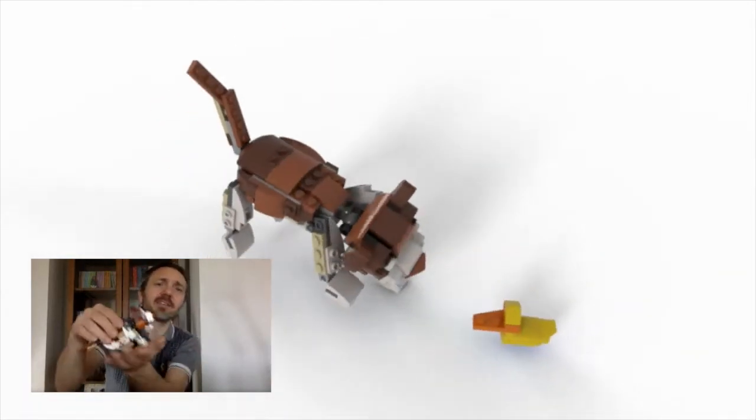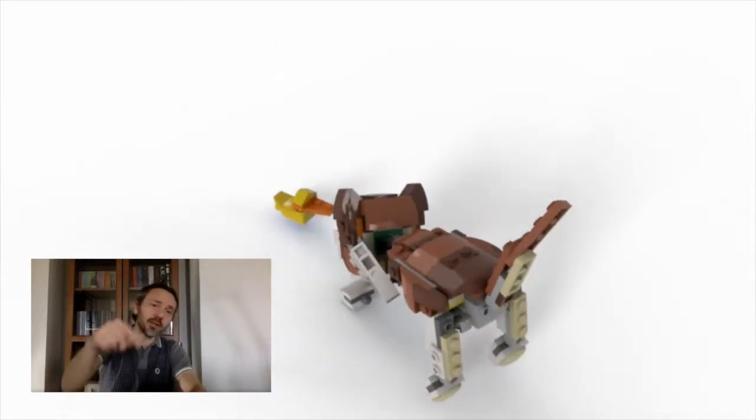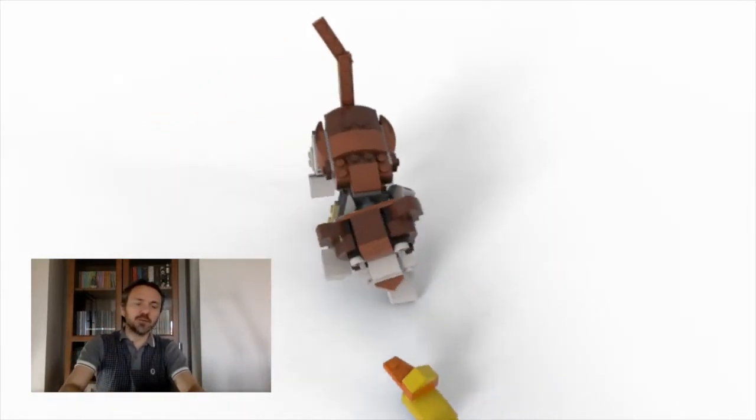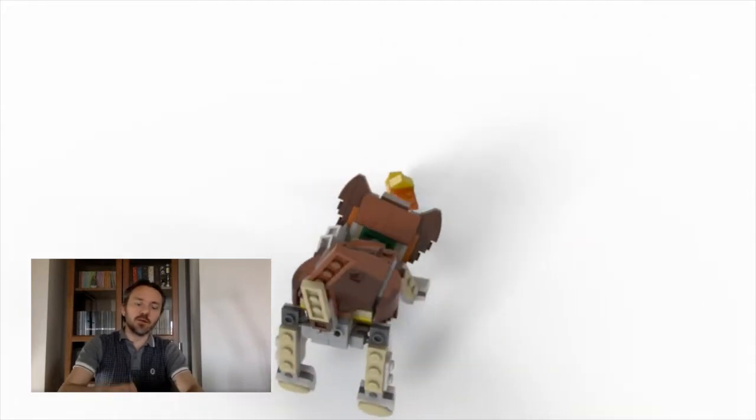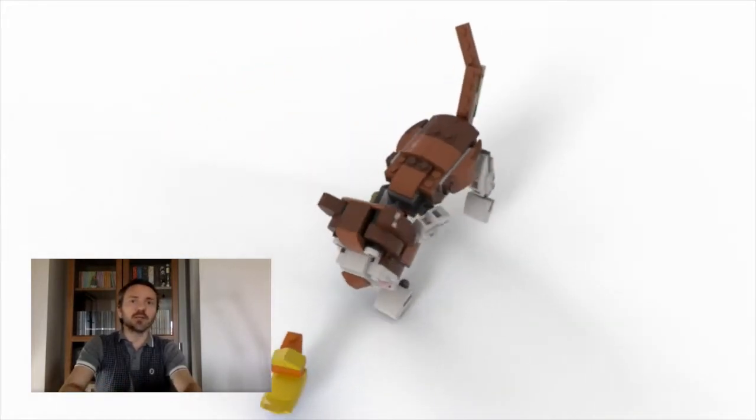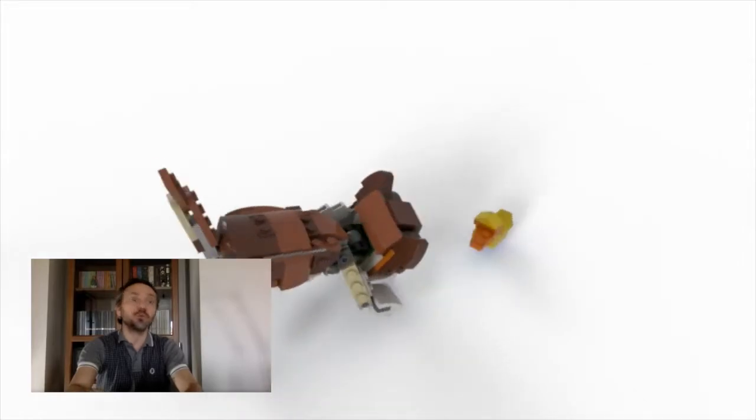For cat lovers out there, this is a great set. So if you've got the Park Animals set, hit the link in the comments below and you'll have a good build on your hands. A much more satisfying build than the squirrel from last week.